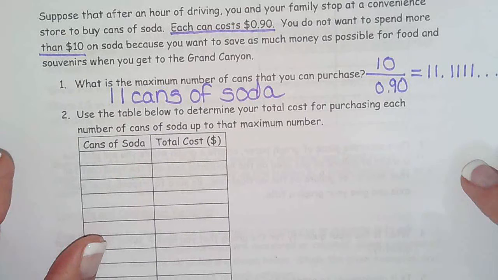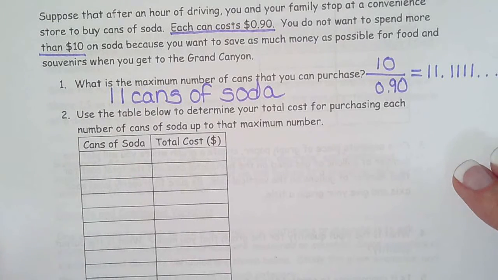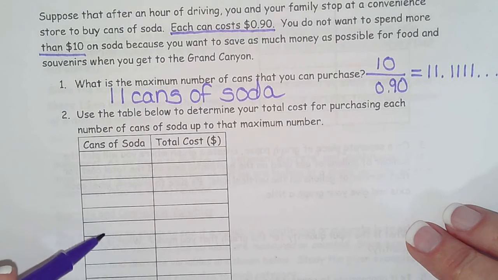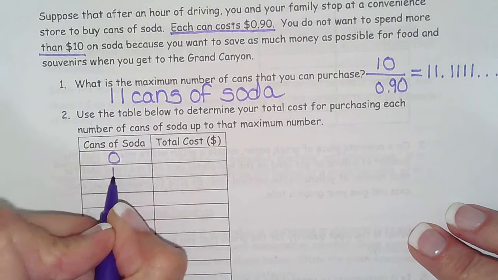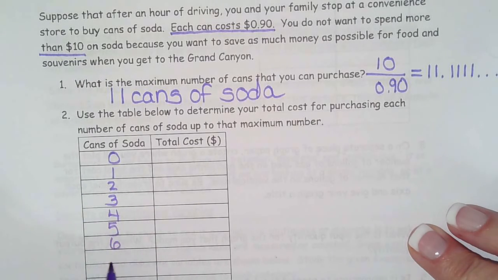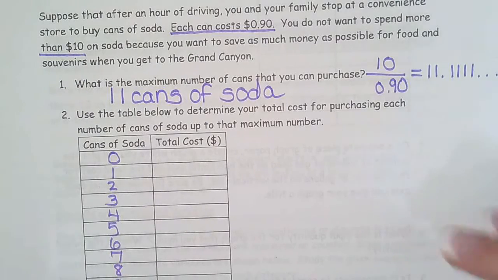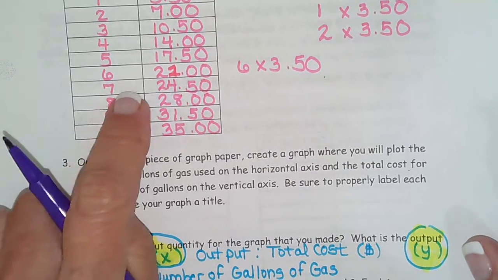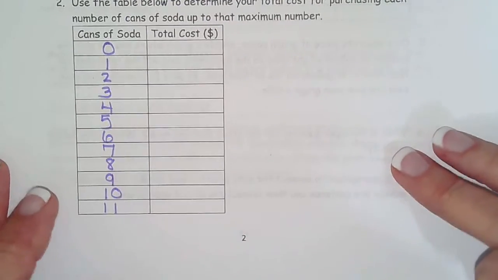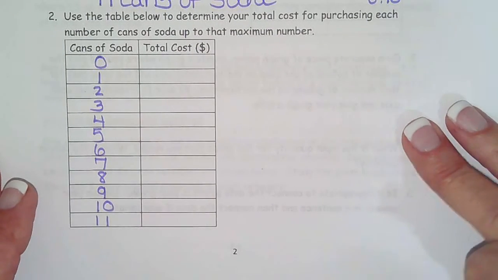Use the table below to determine your total cost for purchasing each number of cans of soda to the maximum. So 0, 1, 2, 3, 4, 5, 6, 7, 8, 9, 10, 11. Yep, so they want us to start with 0. So again, we're putting whole numbers in the table just like we did for the gas, but the gas could have come in decimal gallons. The soda cannot come in decimal sodas, so this is the only possible table you could make for the sodas.